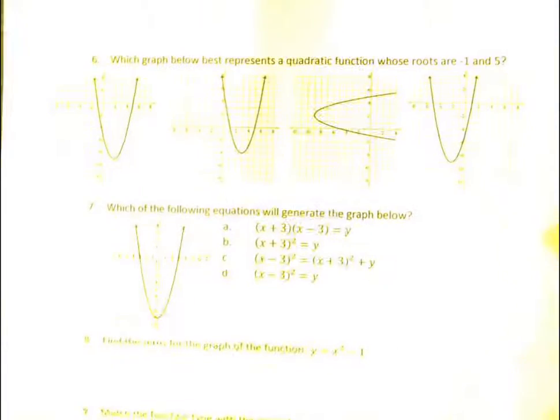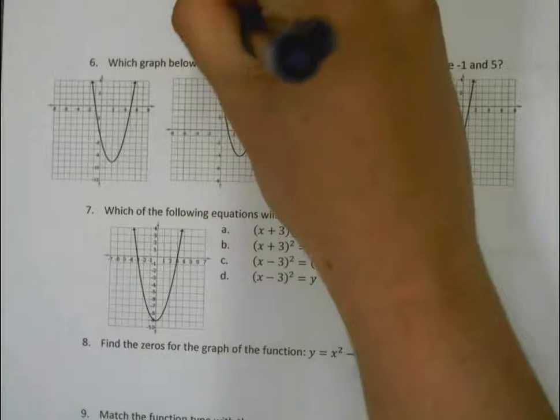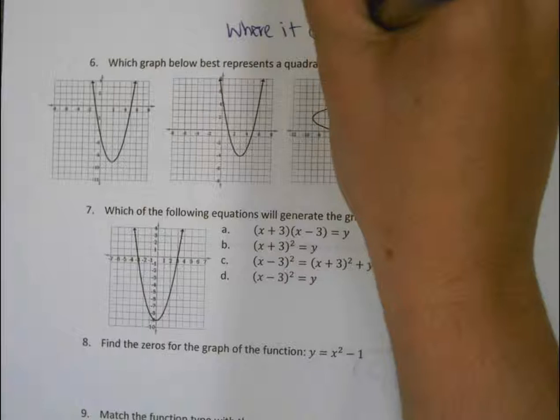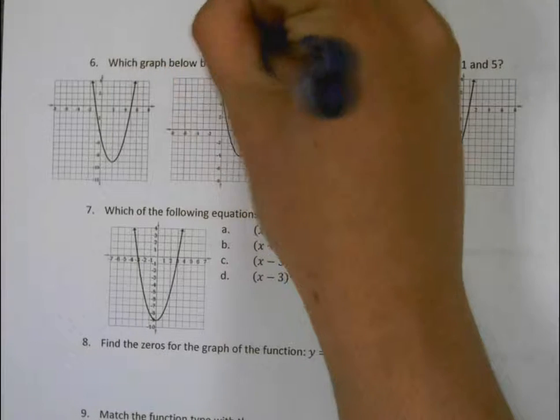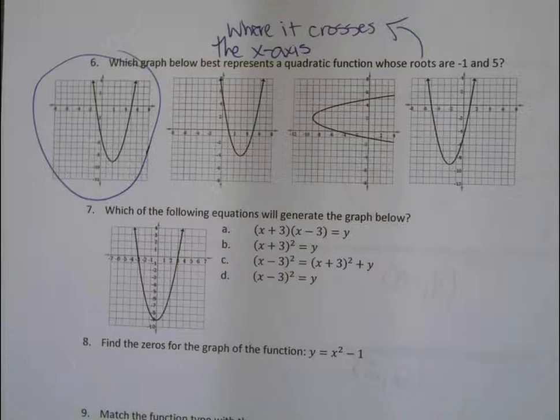Number 6 is looking for a graph whose roots are -1 and 5. Roots mean where it crosses the x-axis. So I'm looking for -1 and +5, which is the first graph.